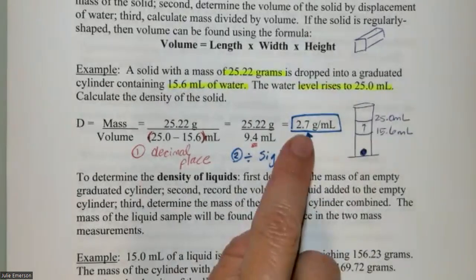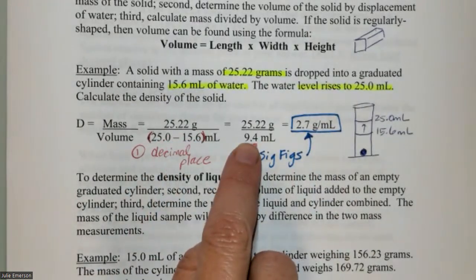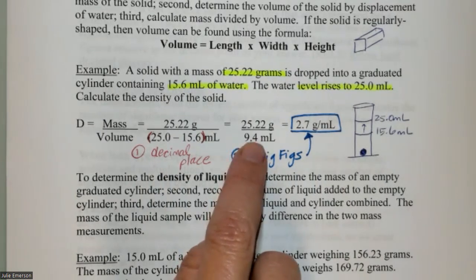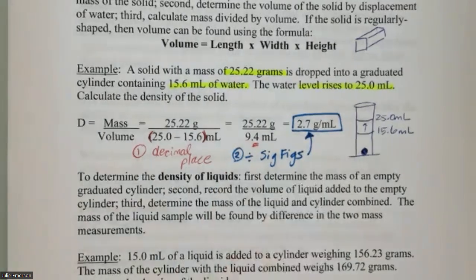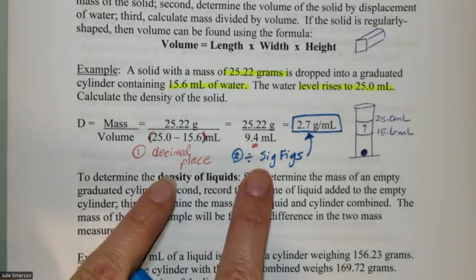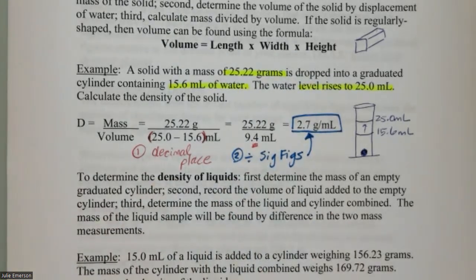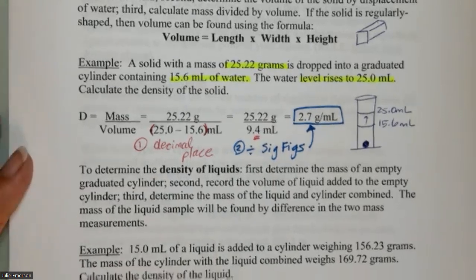It ends up being only 2 because when we did that difference, we got a volume of the solid, which is what we're using for the density determination, that only has 2 significant figures. And that's why the density can only go to 2 significant figures. So when you're looking at multiplying and dividing, you always look at sig figs. When you're looking at adding or subtracting, you just look at decimal places. But if you're doing both, then you have to round at each step appropriately to whatever rule applies. All right, so that's finding the density of a solid.